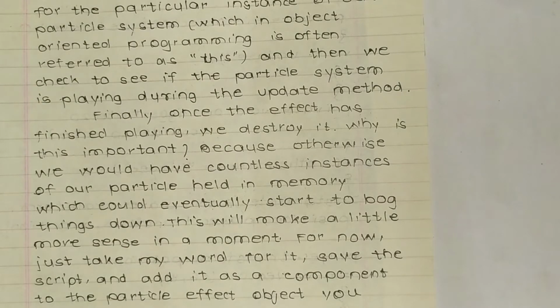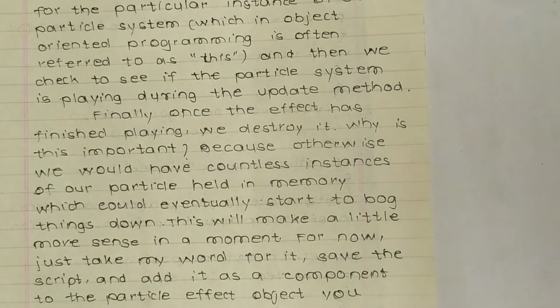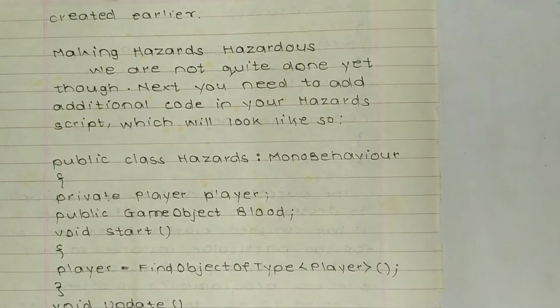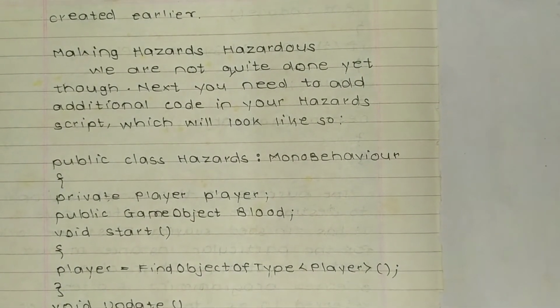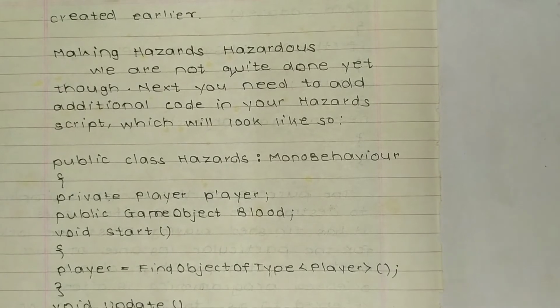This will make a little more sense in a moment. For now, just take my word for it, save the script and add it to the component of the particle effect object. Making hazards hazardous. We are not quite done yet though. Next, you need to add additional code in your hazards script which looks like so.